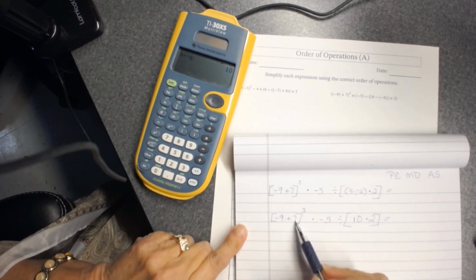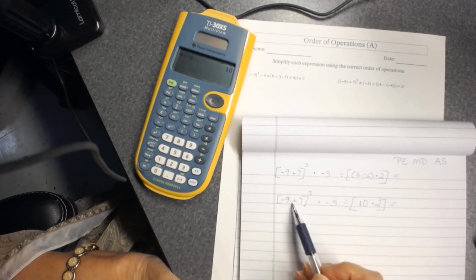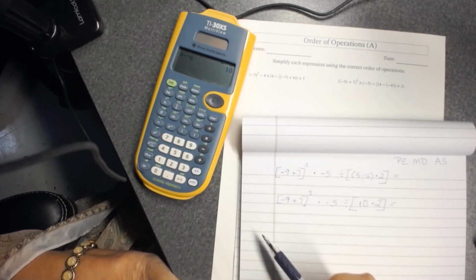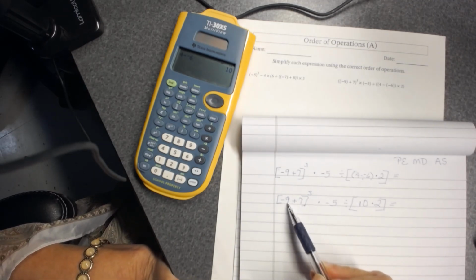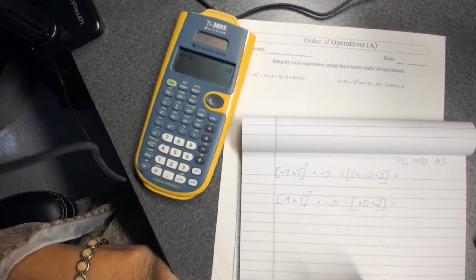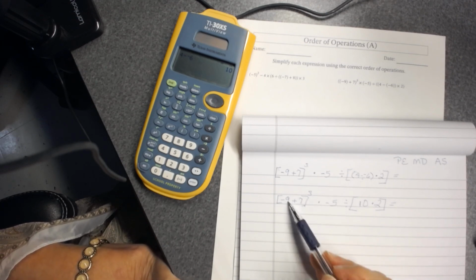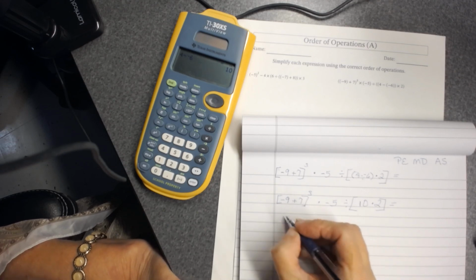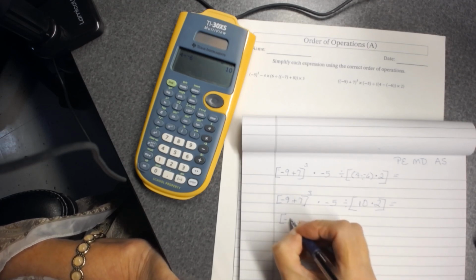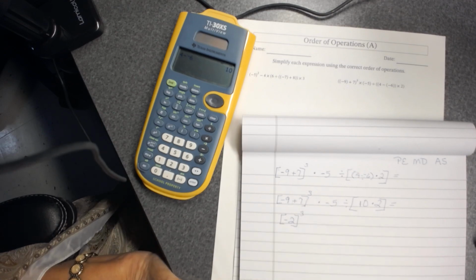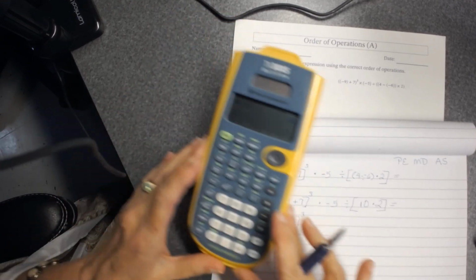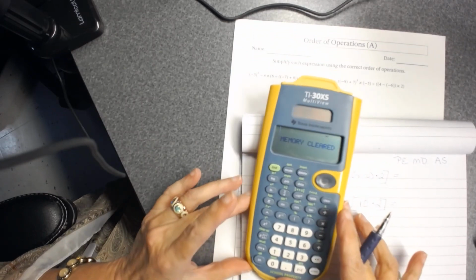-9 plus 7. If we are adding unlike signs, find the difference. Keep the sign of the larger number. The difference in 9 and 7 is 2. The larger number is negative. Therefore, that is a -2 to the third power.